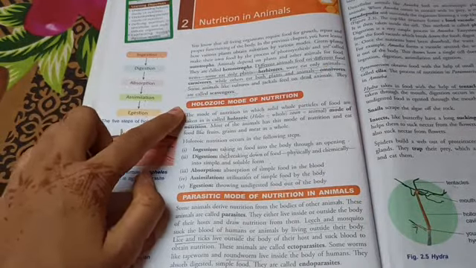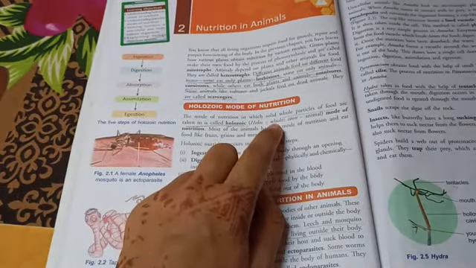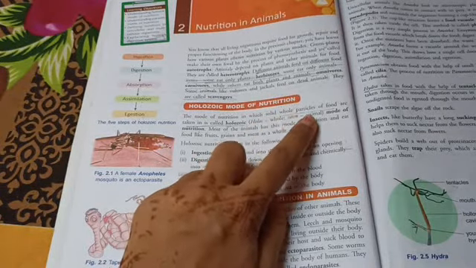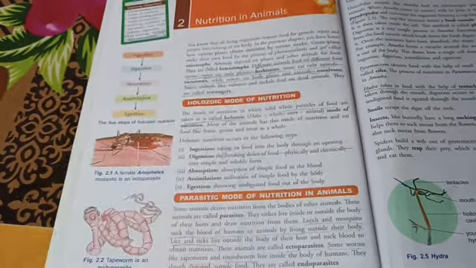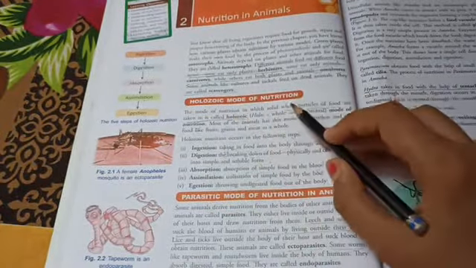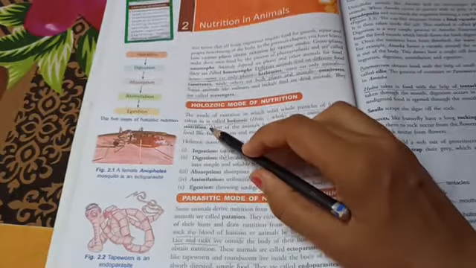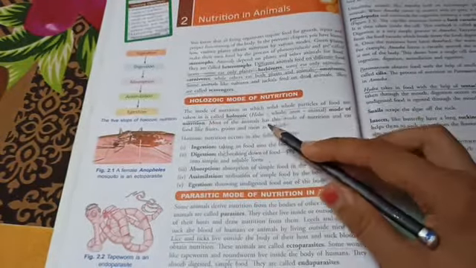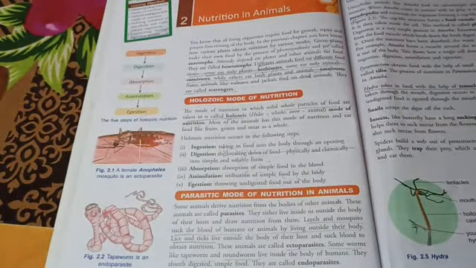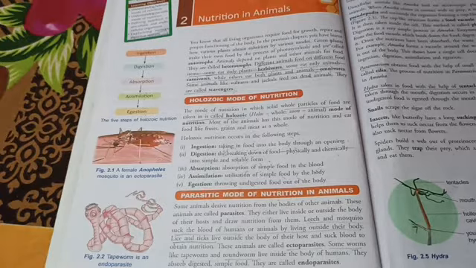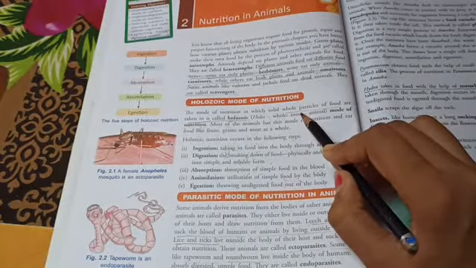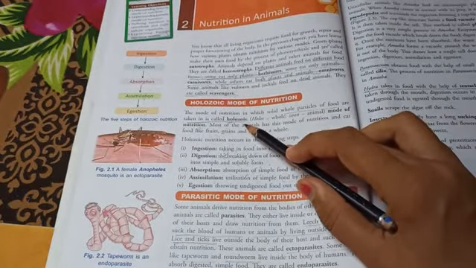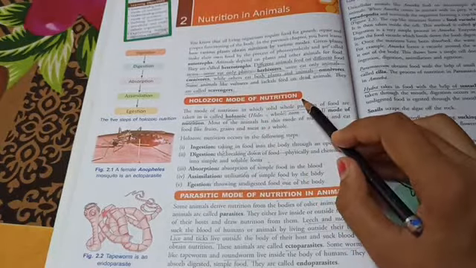Holozoic mode of nutrition. Holo means whole. Zoon means animal. It means the mode of nutrition in which solid whole particles of food are taken in is called the holozoic mode of nutrition. For example, us human beings, we eat whole food like chapati, rice, chicken, fruits. Yes, we eat whole solid particles of food. So, this type of nutrition is known as the holozoic mode of nutrition.